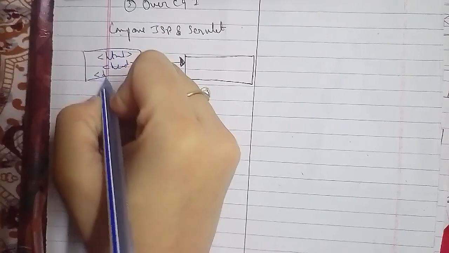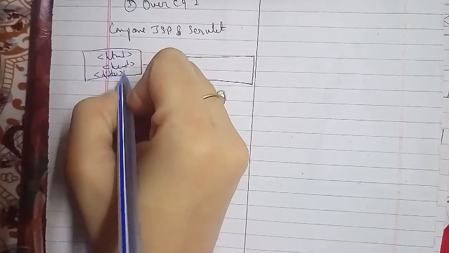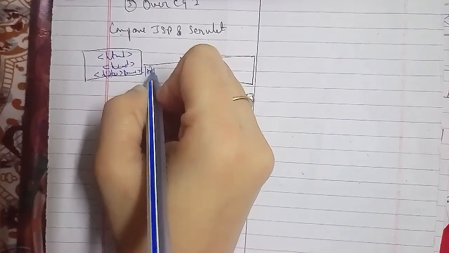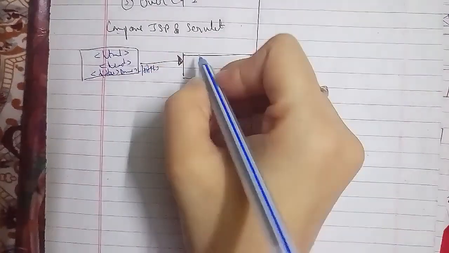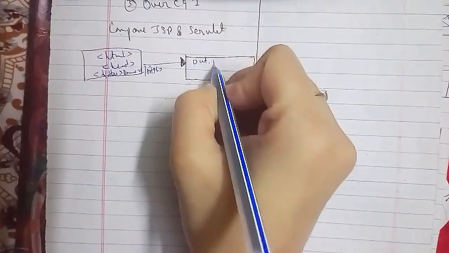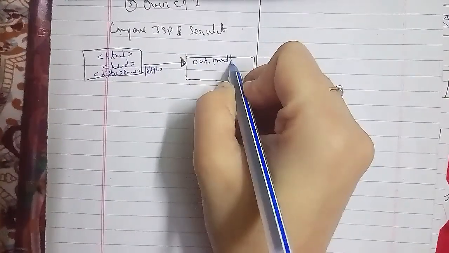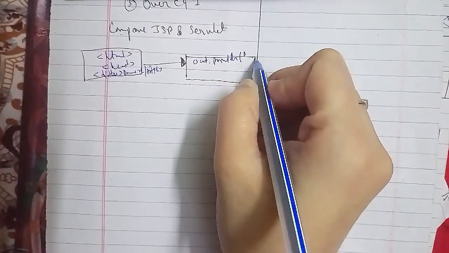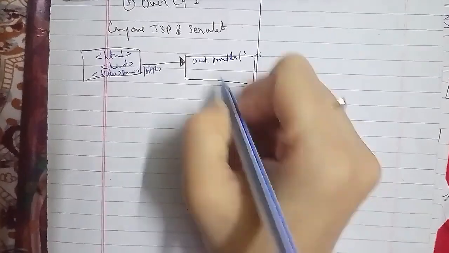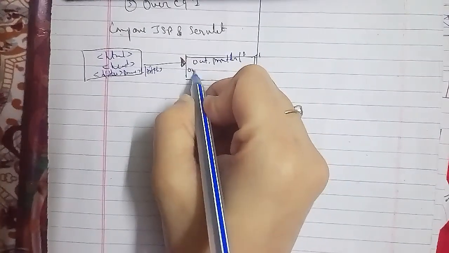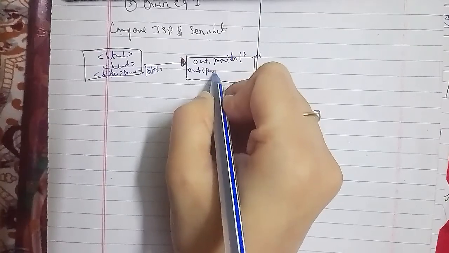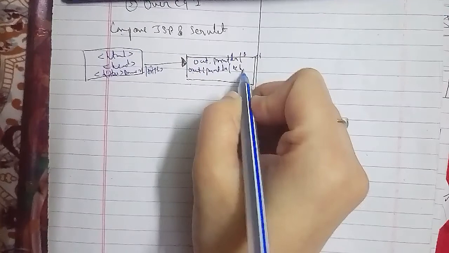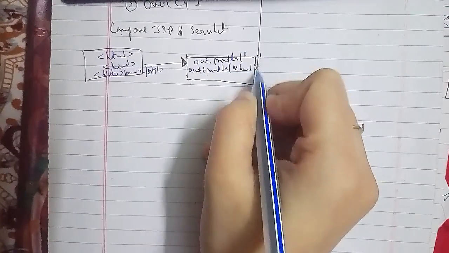For this, it will get converted to out.println for HTML, out.println for head, and then out.println for title, demo, and then the title tag close.